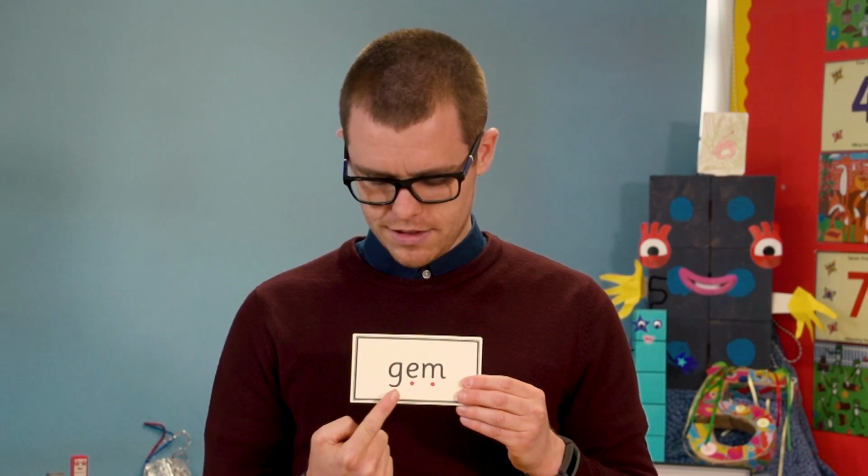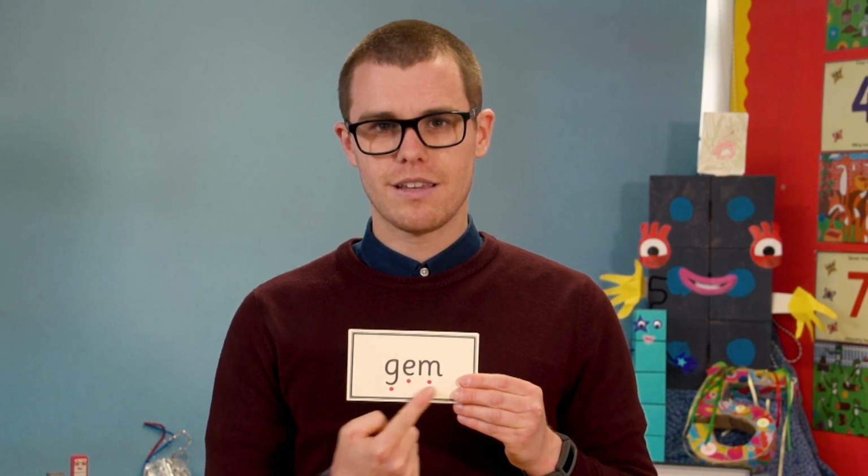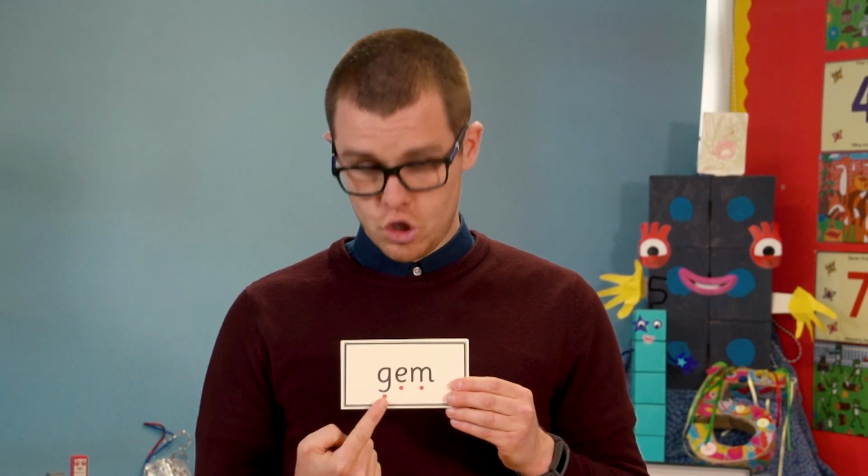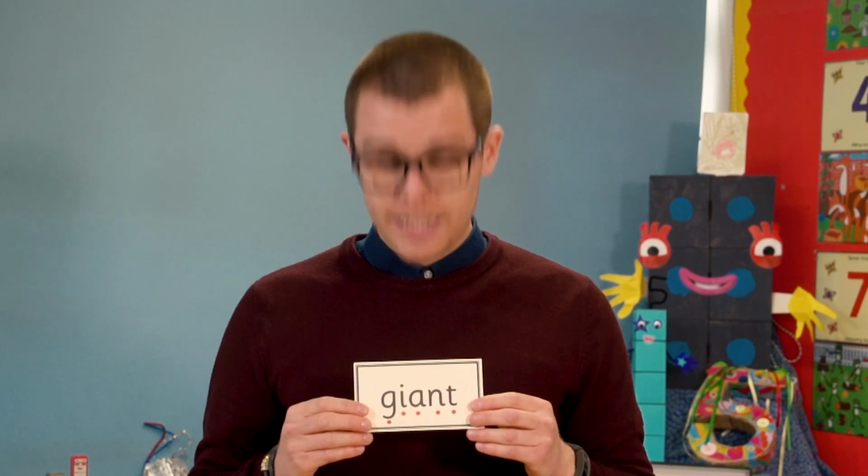Here's my first word. Sound out and blend as I point. Now let's read the word together. J, e, m. Gem. Did you get it right? Here's my second word.